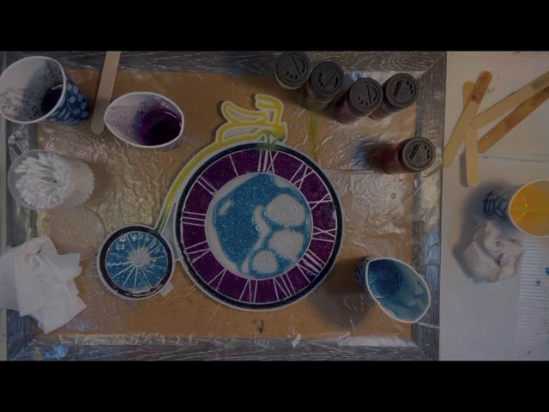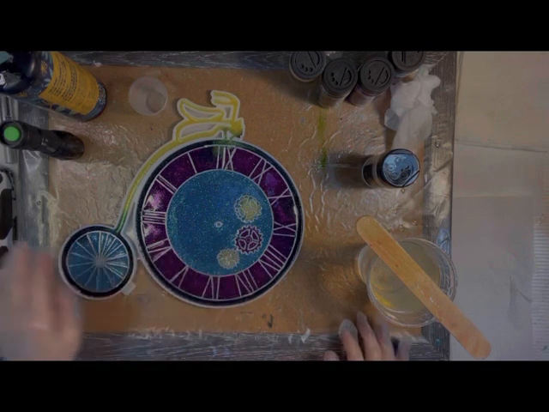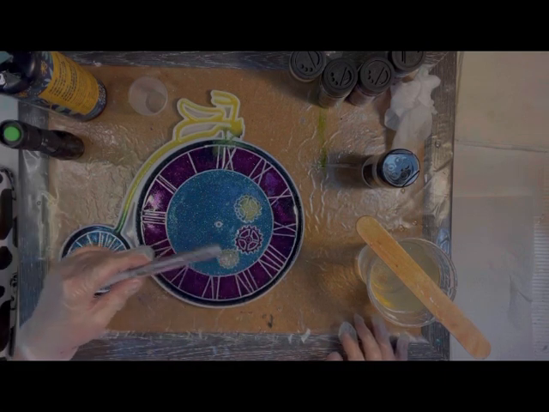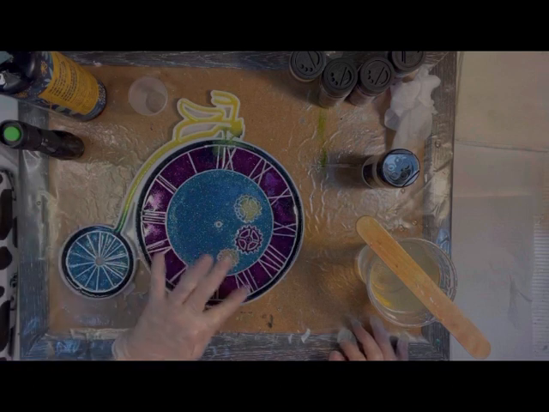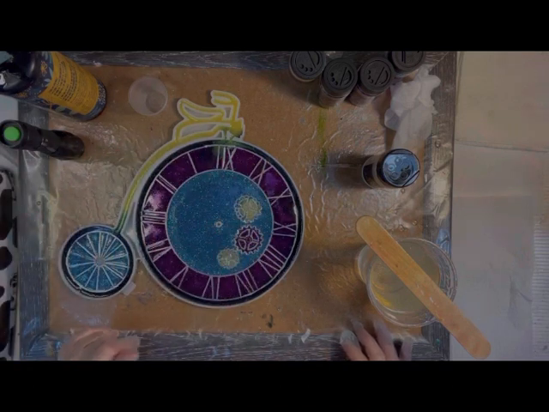Hey everybody, I'm back with our bike. It's taken me a little while to get here, but I'm finally here. A couple things I noticed when it cured. I've gone back over in the Deco Color pen and darkened up some spots where the resin had run over our numbers.